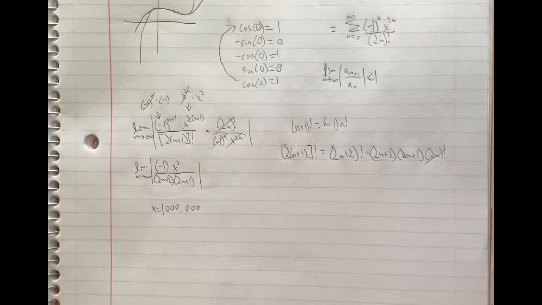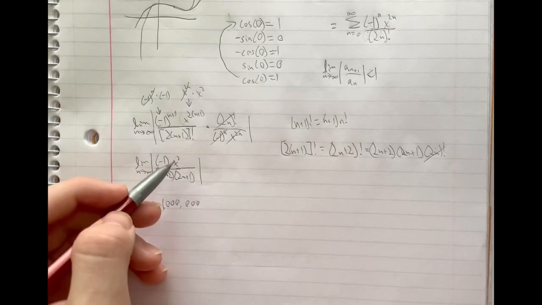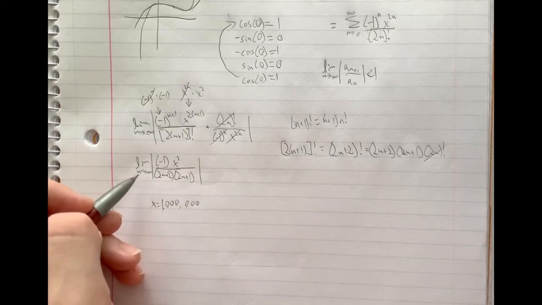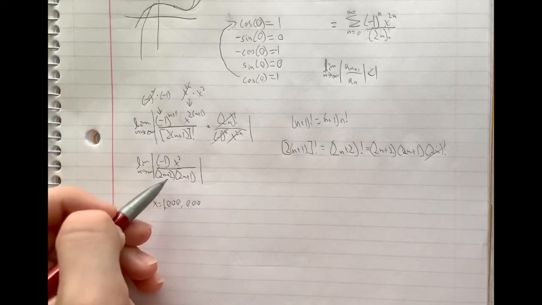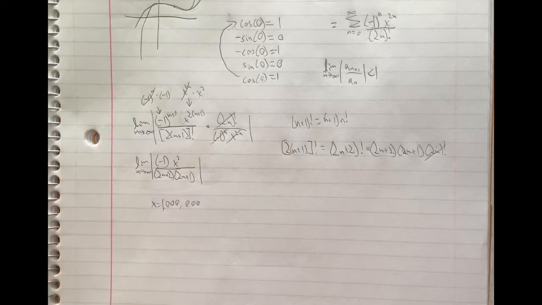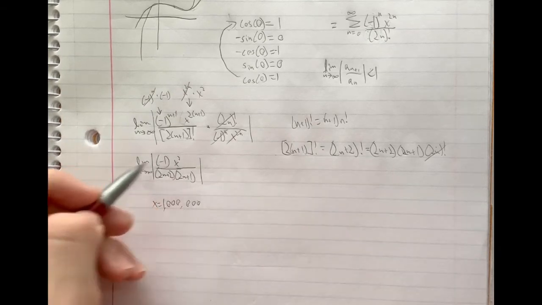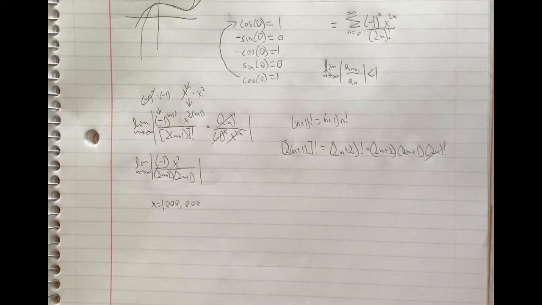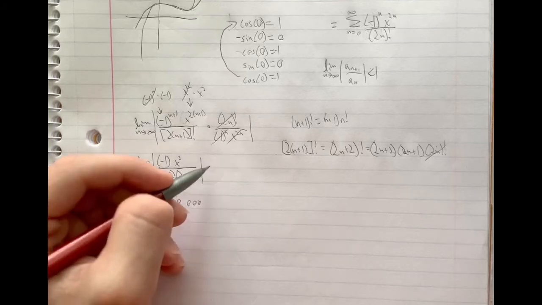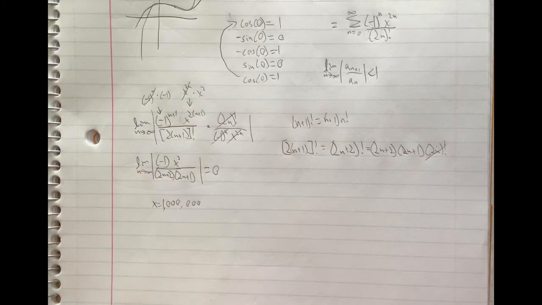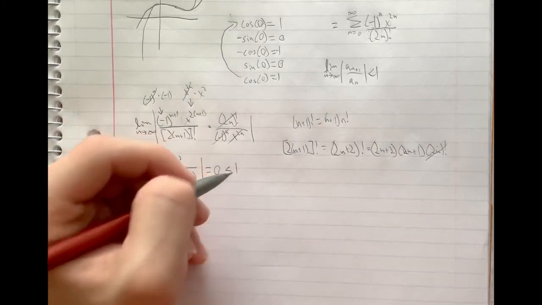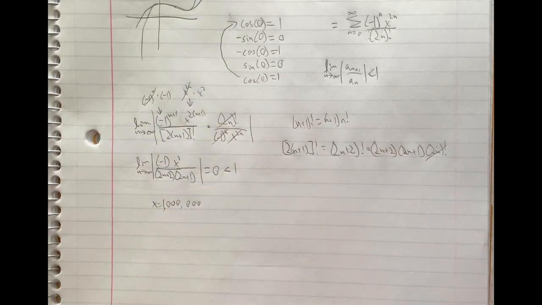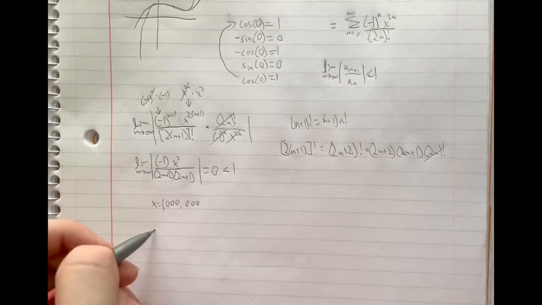No matter how big we make x, 1 billion squared is 10 to the 18th. n is going to go on forever, so eventually the denominator is going to get bigger and bigger, and it's going to get so big that this is effectively 0. So no matter what we put in for x, this is going to evaluate to 0. And since 0 is less than 1, it satisfies the convergence test for all x.